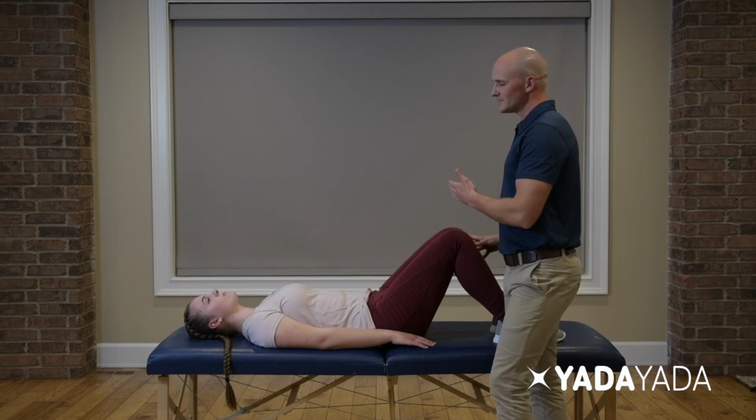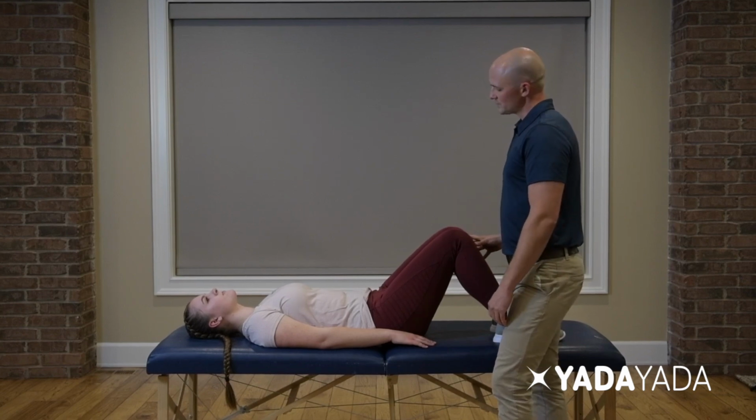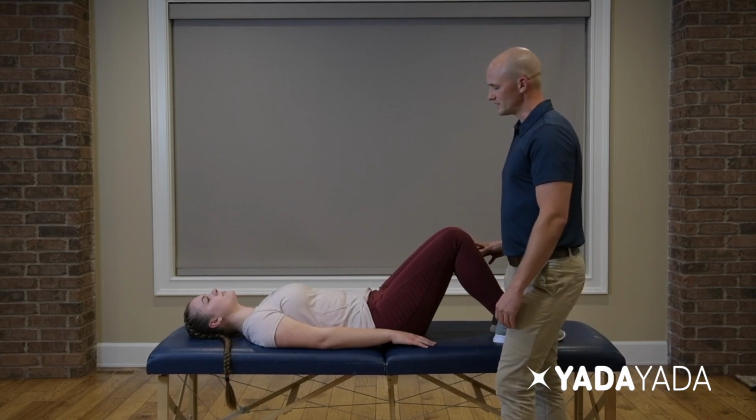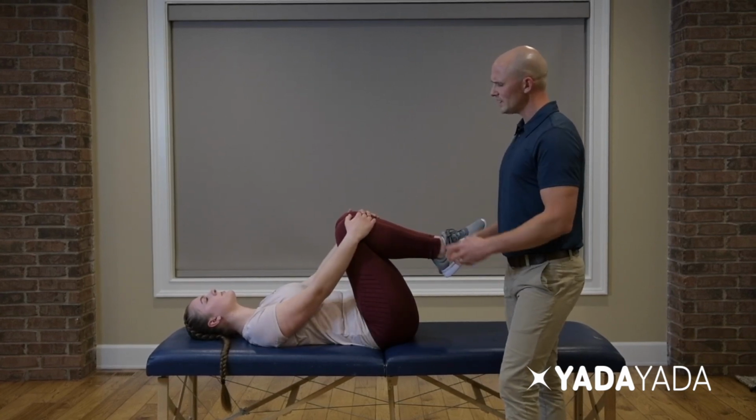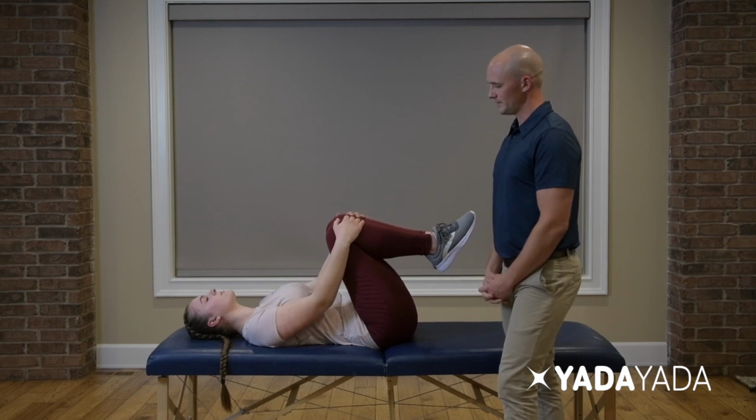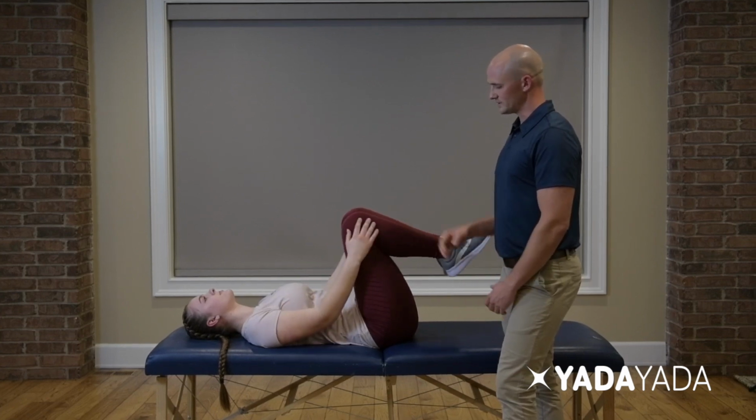This is called double knee to chest. First of all, what you're going to do is you're going to bring your knees up towards your chest, and then you're going to grab your knees. And go ahead and pull those knees in just a little bit, Anna Lee. Good. And then go ahead and come back to the starting position.